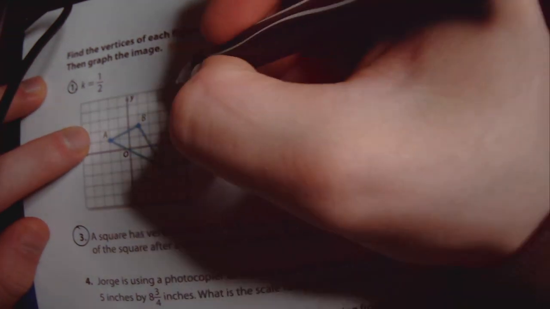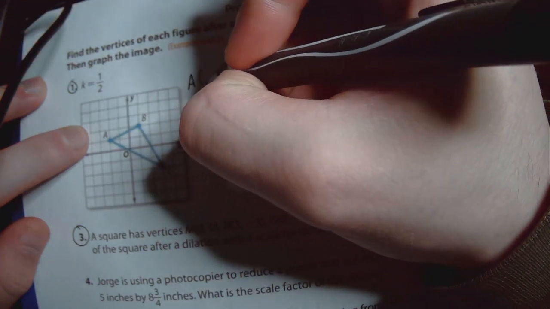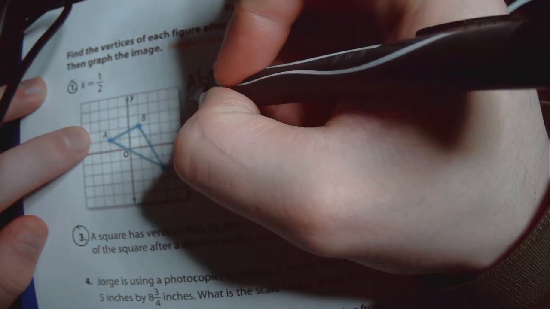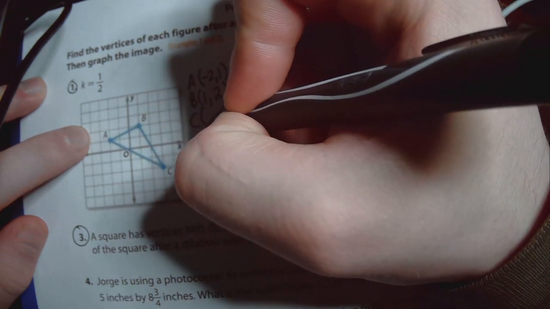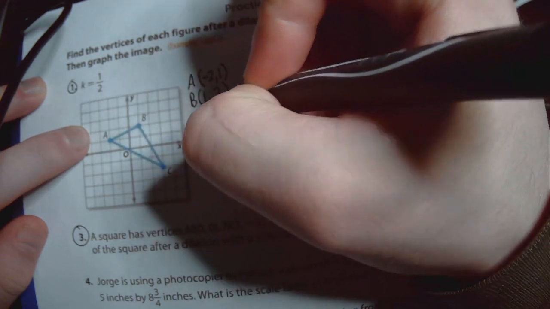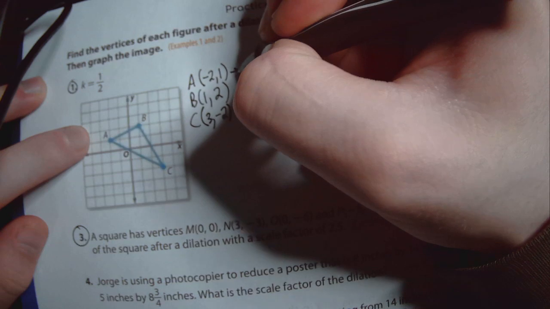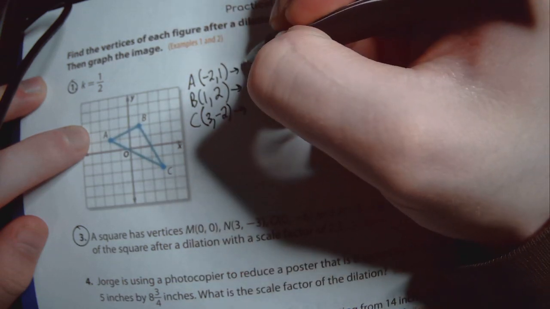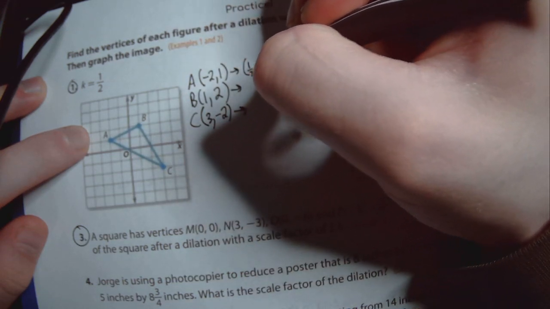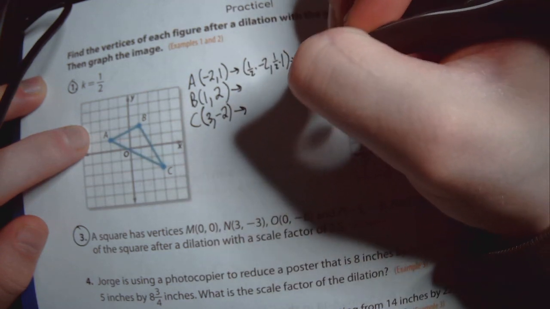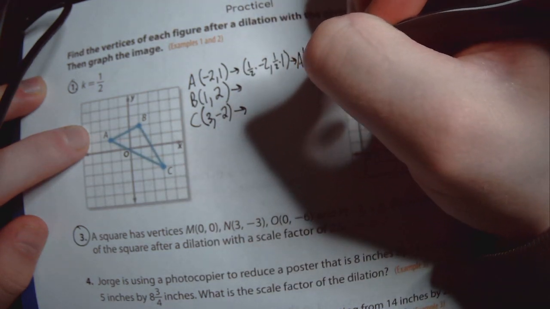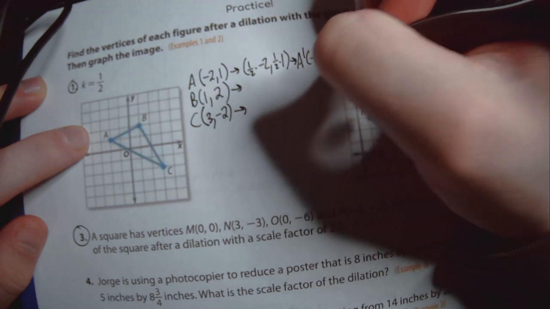Okay, so I know that A is -2, 1, B is 1, 2, and C is 3, -2. I'm given a scale factor of 1/2. So 1/2 times -2, 1/2 times 1, which means A prime is going to be -1, 1/2.